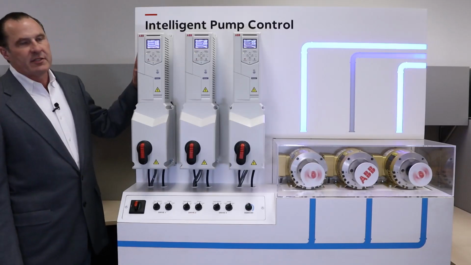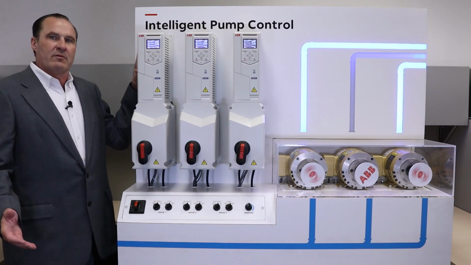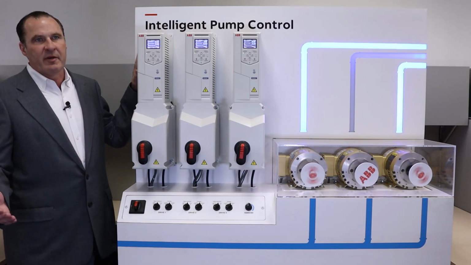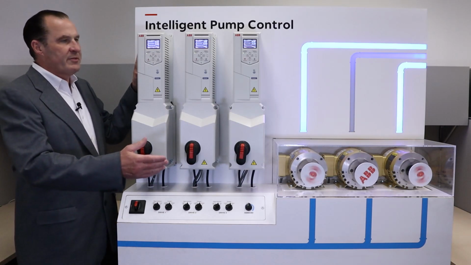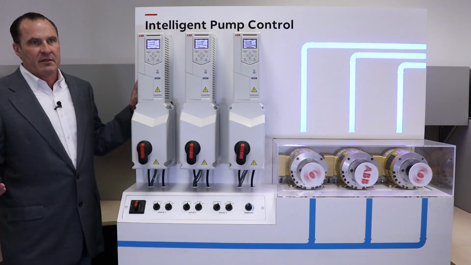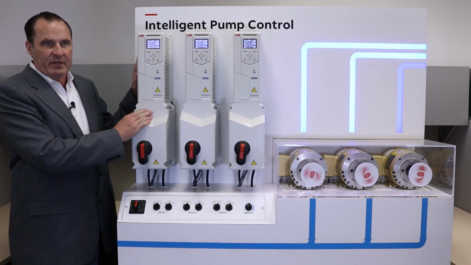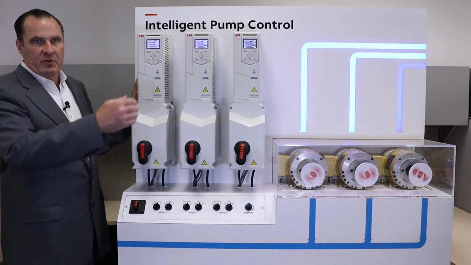ABB brings you the ACH 580 variable frequency drive with intelligent pump control. What's intelligent pump control? Intelligent pump control allows you to control multiple pumps in a highly efficient manner, allowing for system redundancy and ease of maintenance. Intelligent pump control is standard on the ACH 580 drive family, and it can control up to 8 individual pumps.